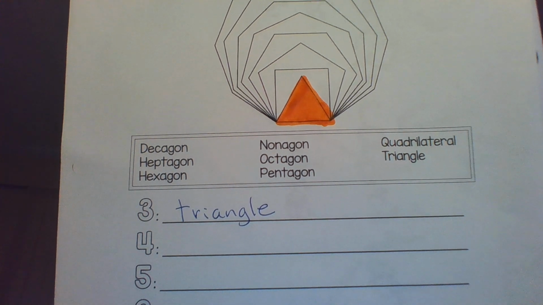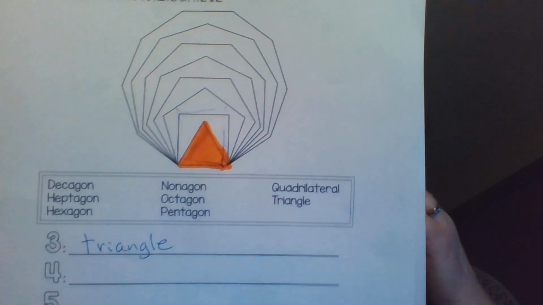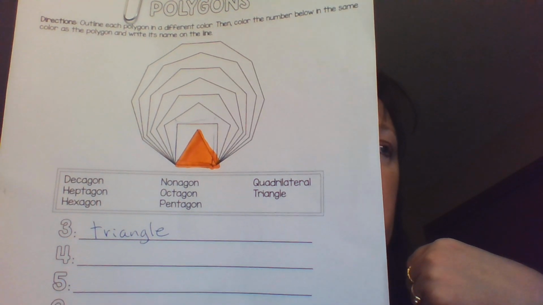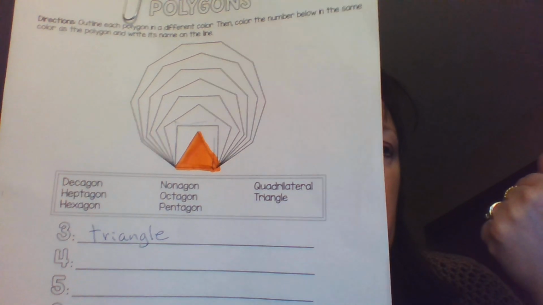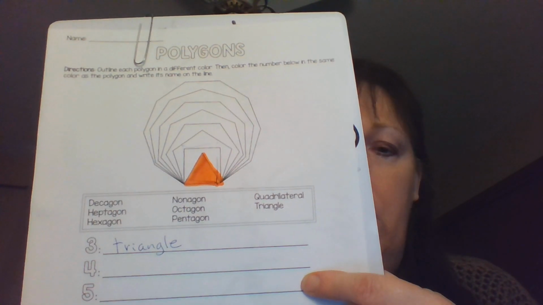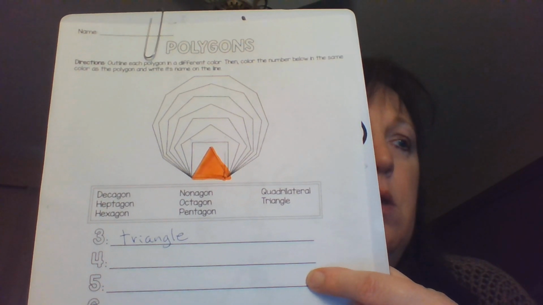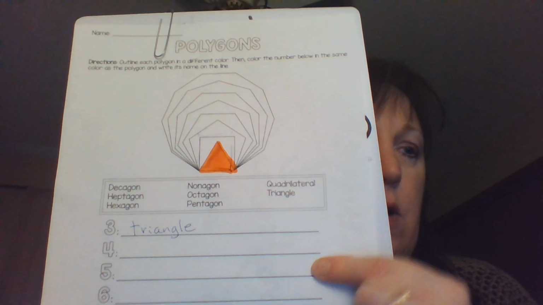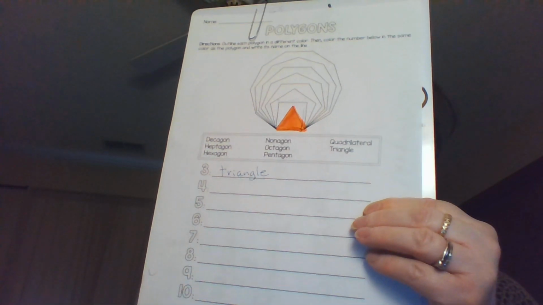All right? Now, you're going to go on your own, and you're going to outline the next one, the one above it. And you'll notice that it has 4. And you're going to outline or color it, and then you're going to find the name for four-sided polygons and write it on the line. Then you're going to outline the one that has 5 or color it, find the name for 5-sided polygons and write it on the line, and keep going all the way down to number 10.